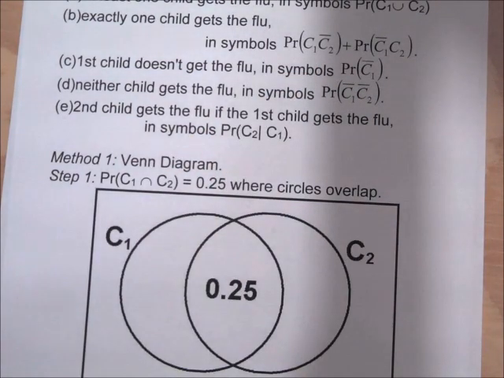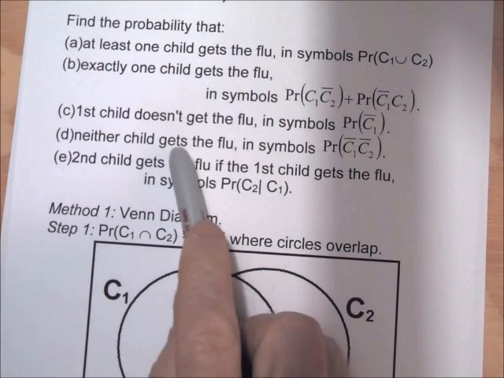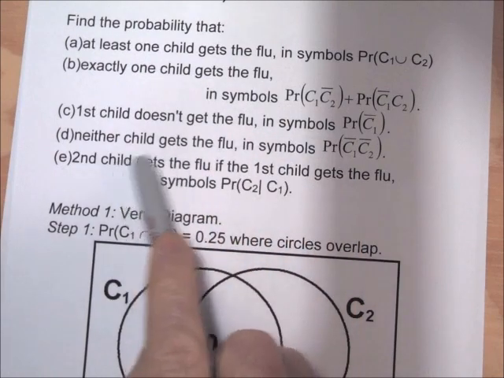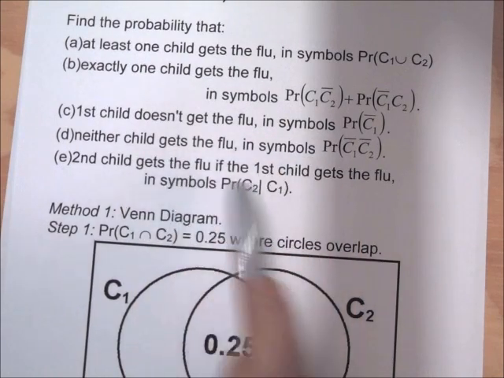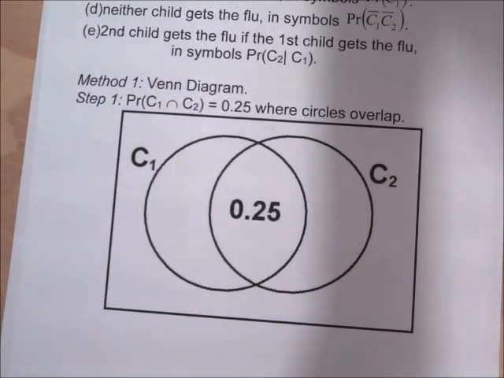We want to find the probability that at least one child gets the flu, or exactly one gets the flu, or the first child doesn't get the flu, or neither child gets the flu, and so forth. One way of doing this is with a Venn diagram.